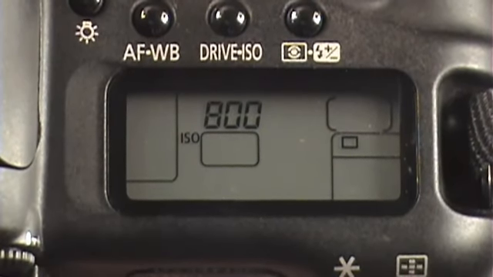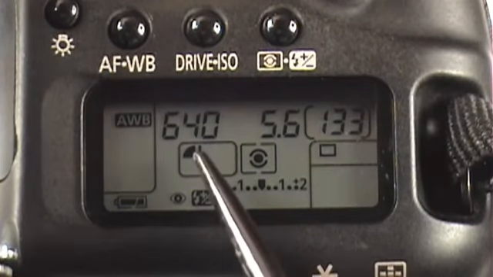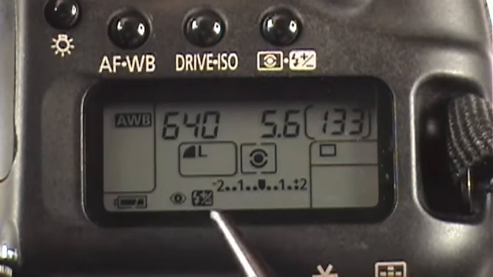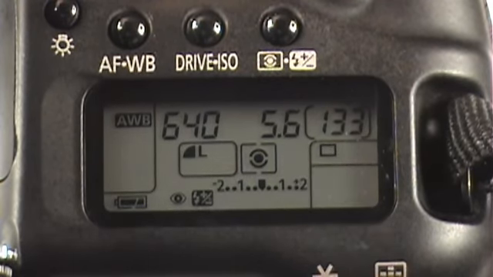This allows the camera to be more sensitive to light so that we can shoot at a very fast shutter speed. The shutter speed we selected is 1/640th of a second, really fast to stop the motion of the river. At that shutter speed, the camera has selected 5.6 as our aperture.